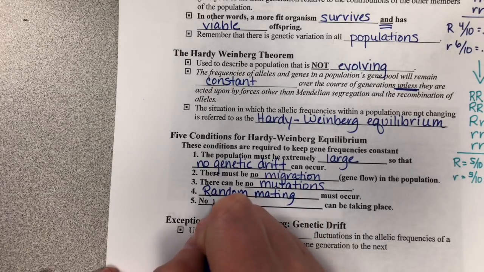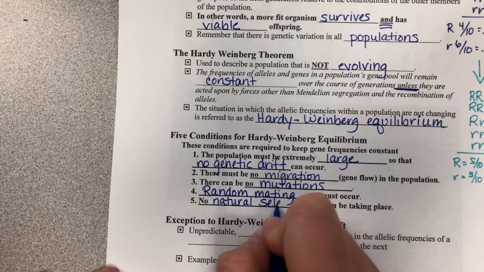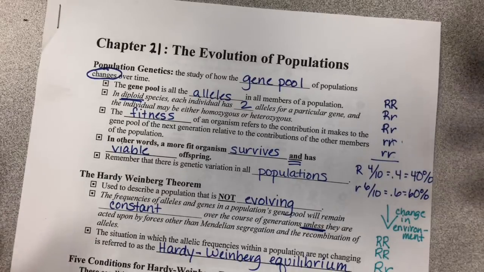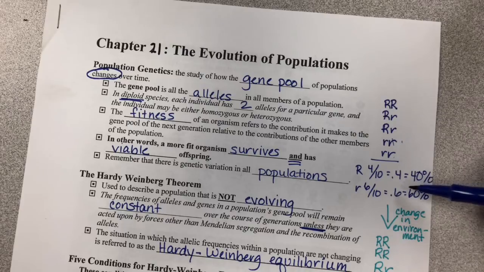And the last thing is no natural selection, meaning that no natural selection can be taking place. So that means all the genes have equal survival rates. It doesn't matter if you have a big R gene or a little r gene, everybody has an equal survival rate in the environment. All right?